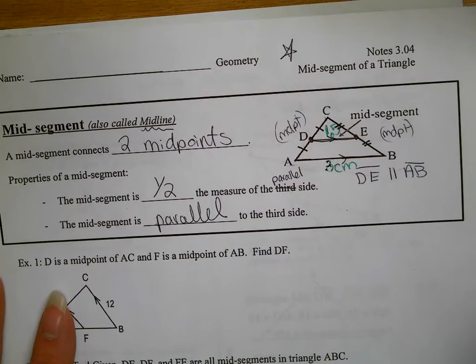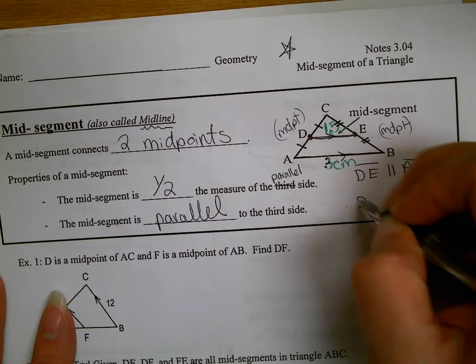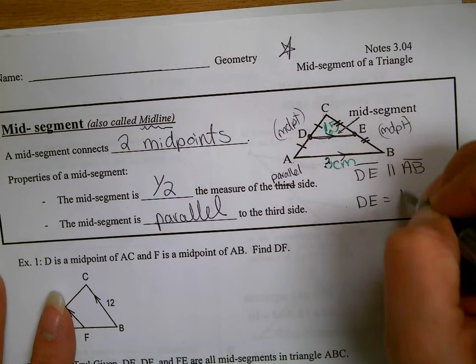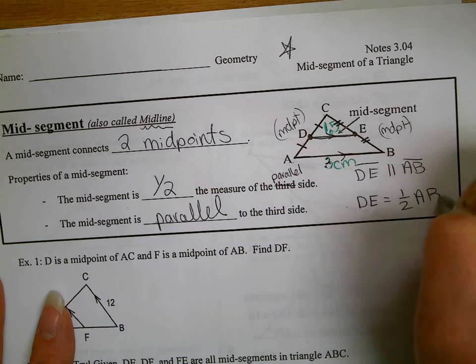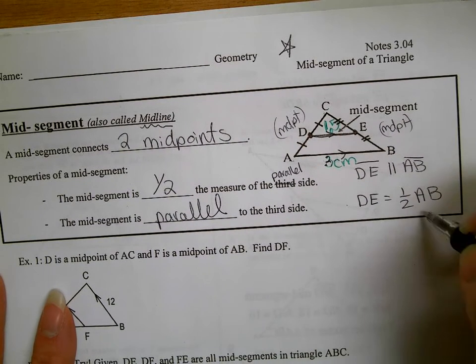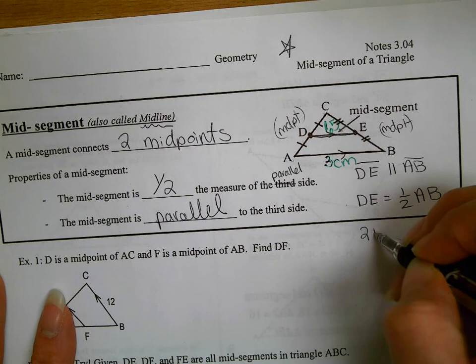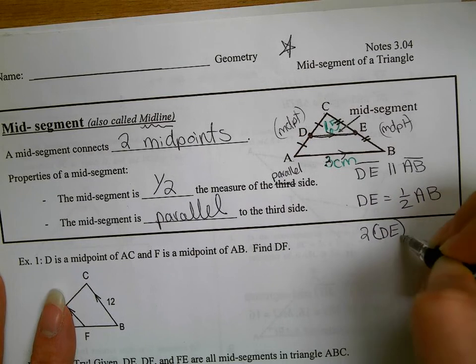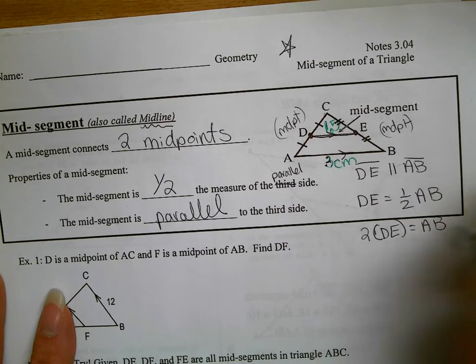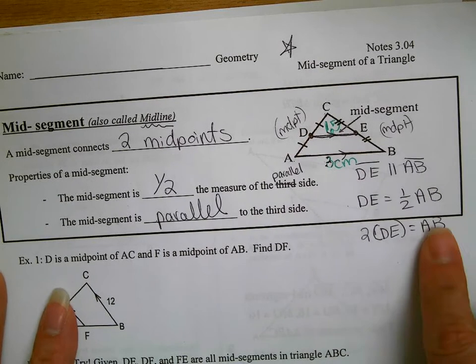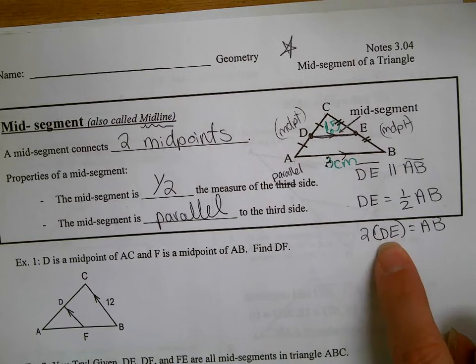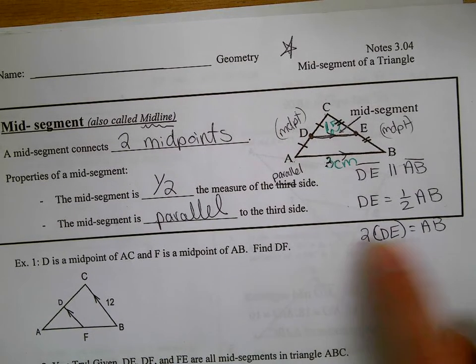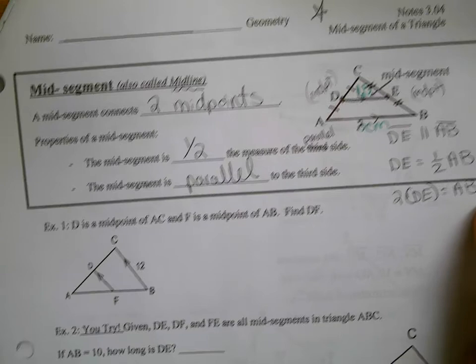So how we write this is that DE, the shorter segment, equals 1/2 of AB. Similarly, if I had to double or cross multiply, we know that twice the length of DE equals AB. So we're going to look at that relationship, half or double something. Knowing that DE is the smaller one, you would multiply it by 2 to equal the larger one.